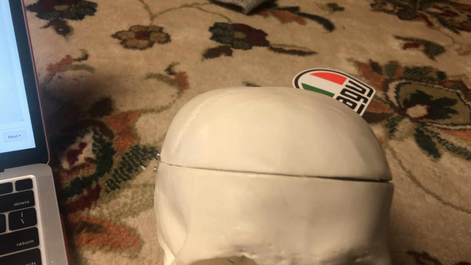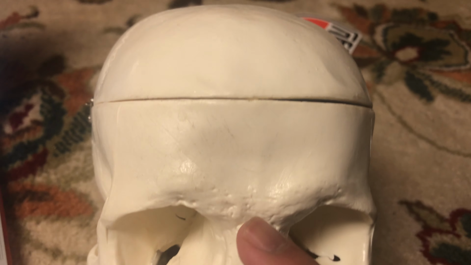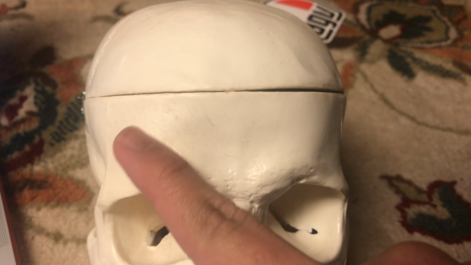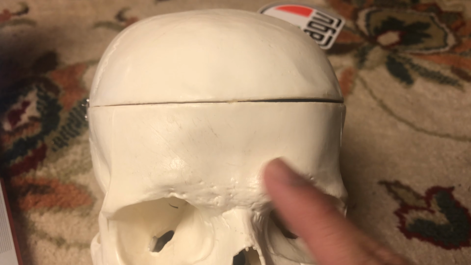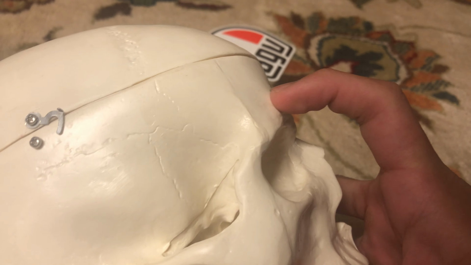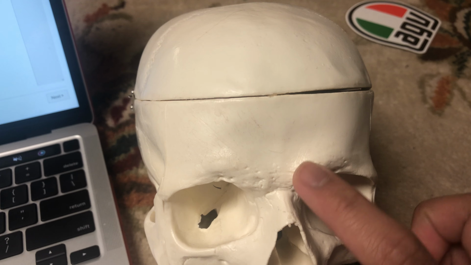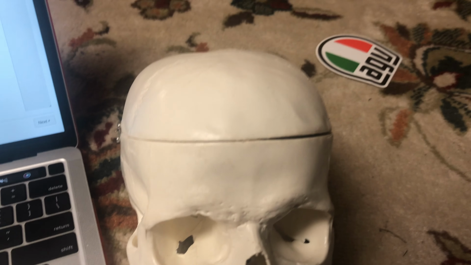And then the superciliary arches are the arches right here. You can kind of see them. I like to call them the eyebrows of the skull. You can see them more protruding on the side, right here, the superciliary arches. But they're bumps right above the supraorbital margins.